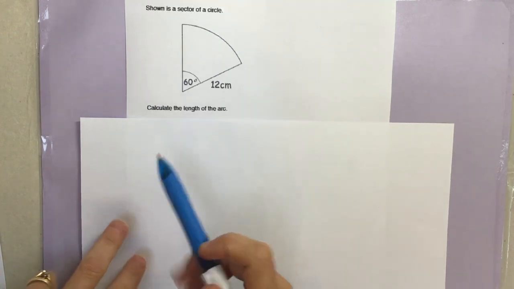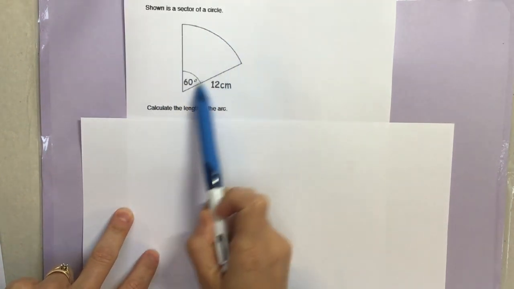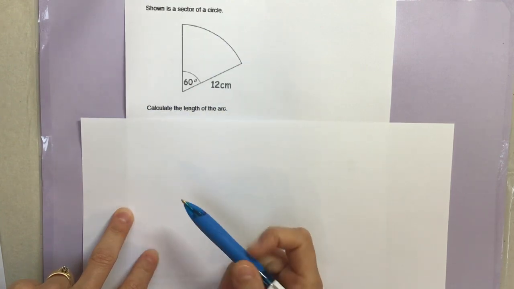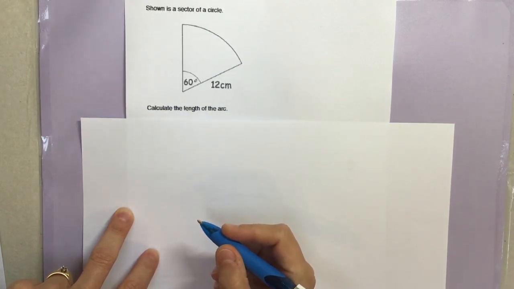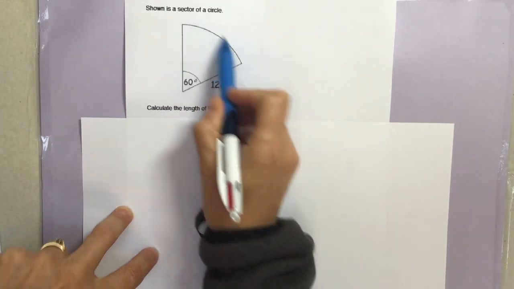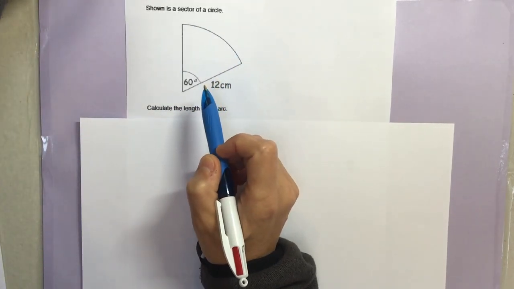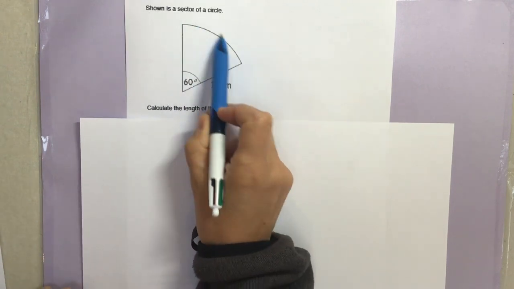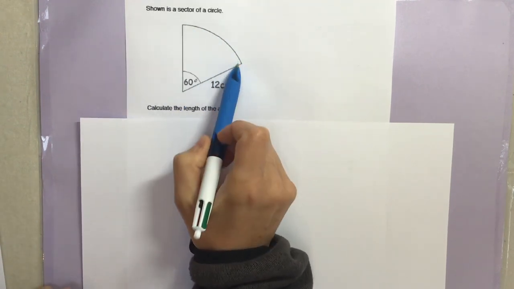Okay, here's our first question then. So shown as a sector of a circle, so a piece of the pie, and calculate the arc length. So the arc length that we're looking for is this distance here. Okay, so that's the arc length that we are after. Okay, this distance here.